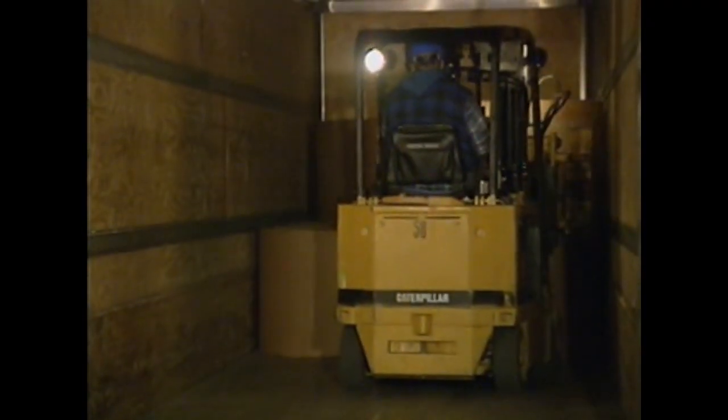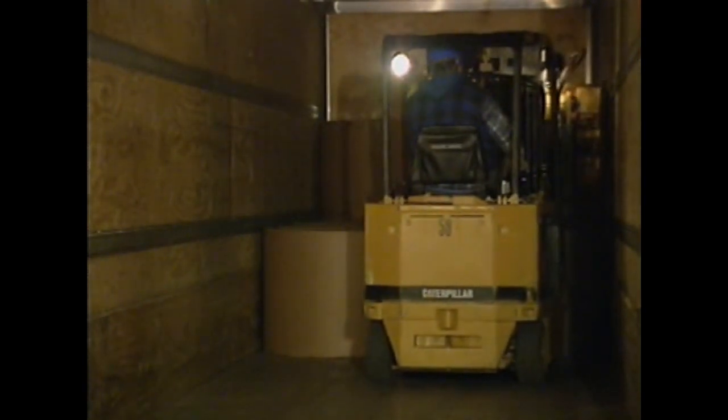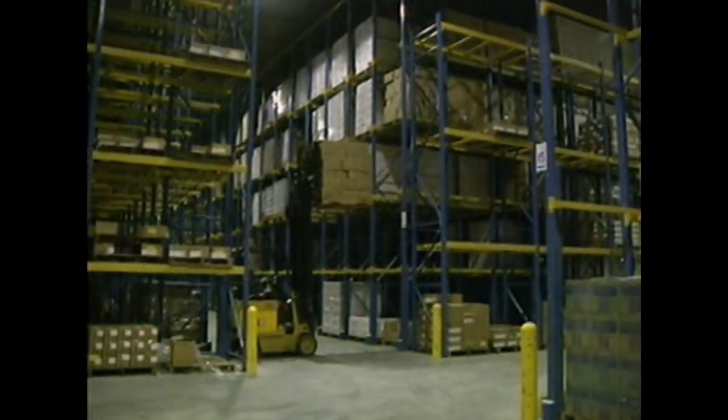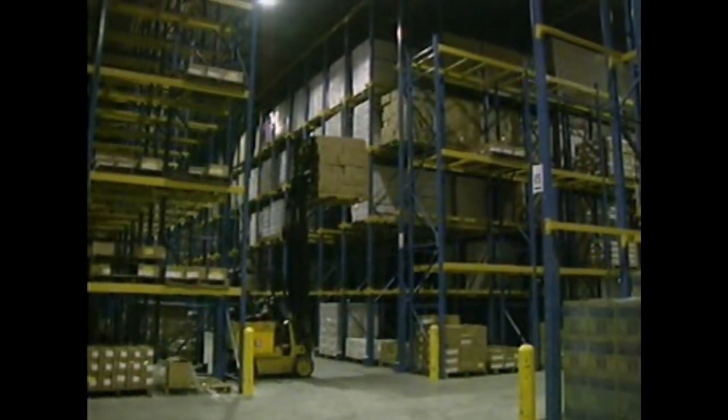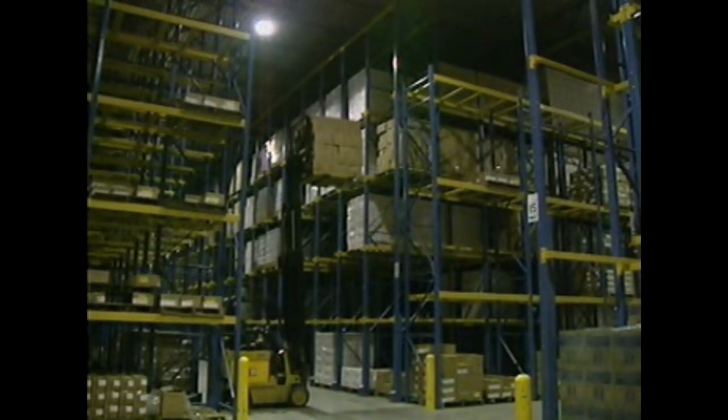Also, a high free lift would be helpful when stacking or unstacking items without being able to extend the mast in areas with low ceilings. On the other hand, stacking loads on warehouse racks may require a forklift with a high maximum fork height.